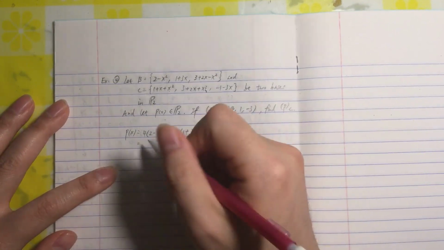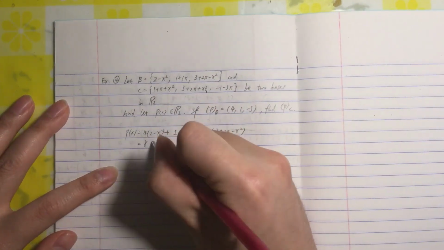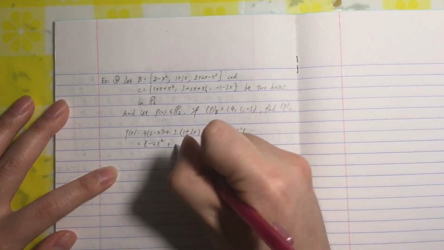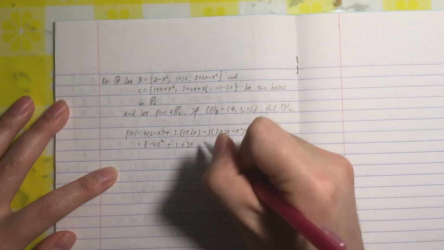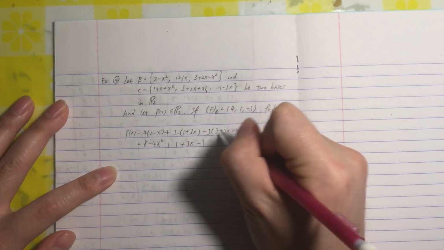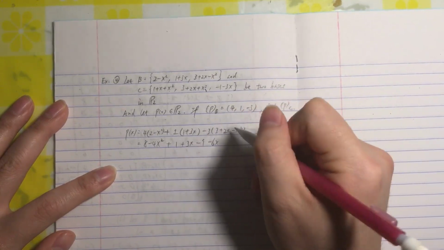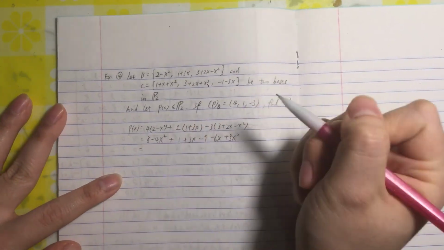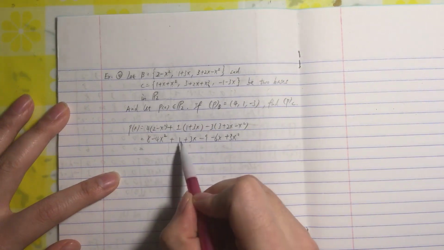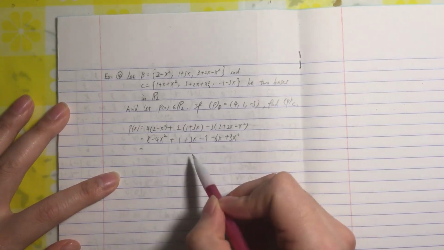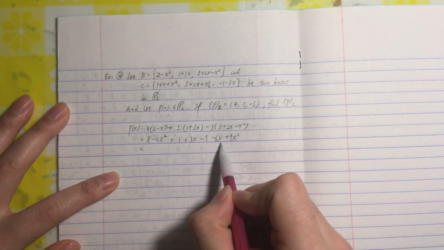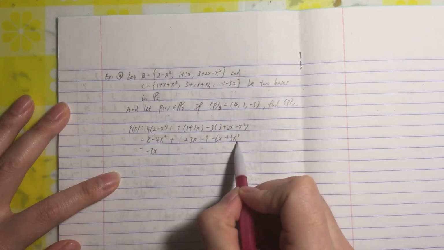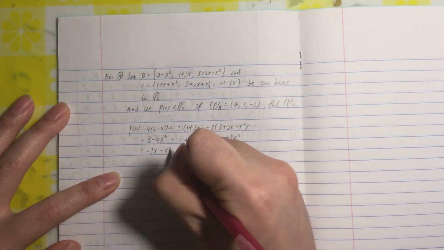Next, let's multiply. 4 times 2 is 8. 4 times -x squared is -4x squared. 1 times 1 is 1. 1 times 3x is 3x. -3 times 3 is -9. -3 times 2x is -6x. -3 times -x squared is +3x squared. Next, let's combine like terms. 8 plus 1 is 9. 9 minus 9 cancel. 3x plus -6x is -3x. Negative 4x squared plus 3x squared is negative x squared. That's P of x.